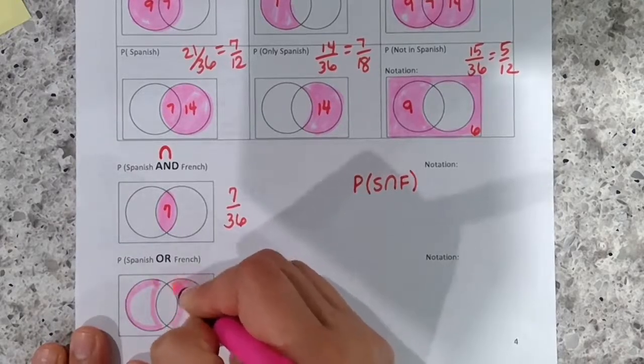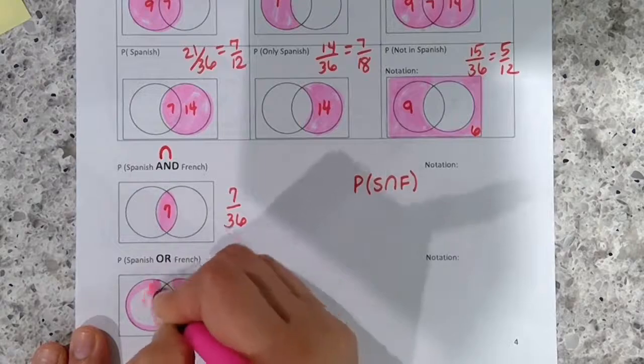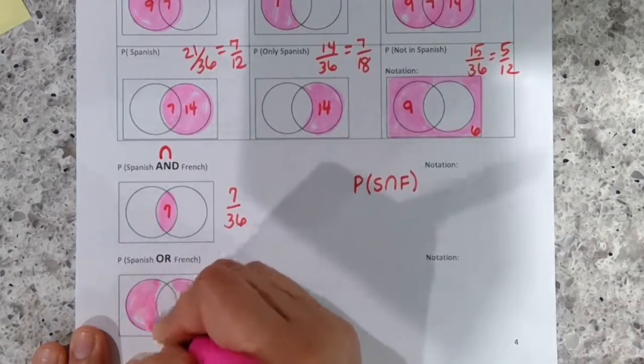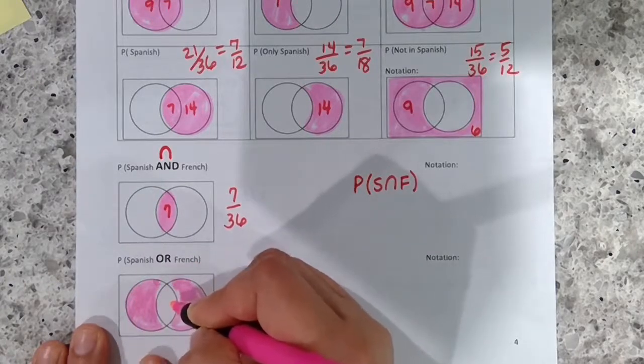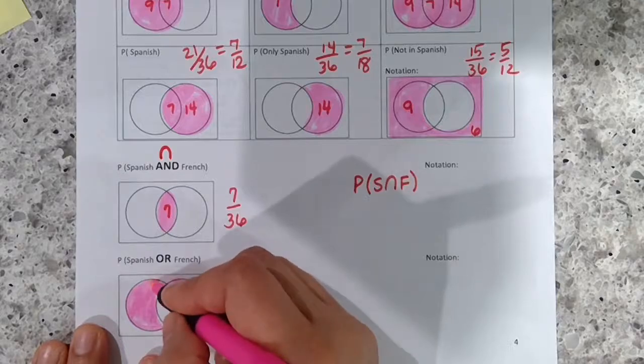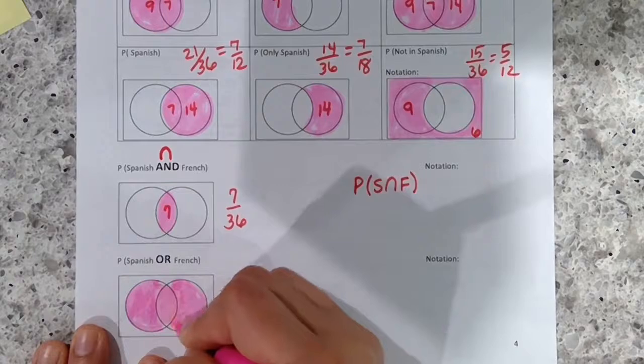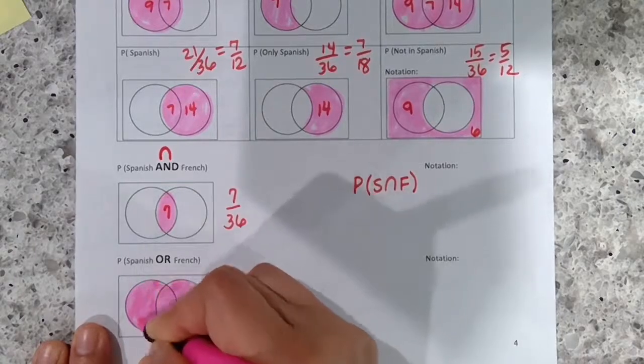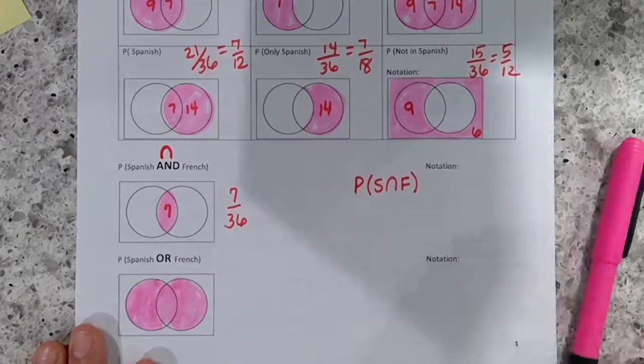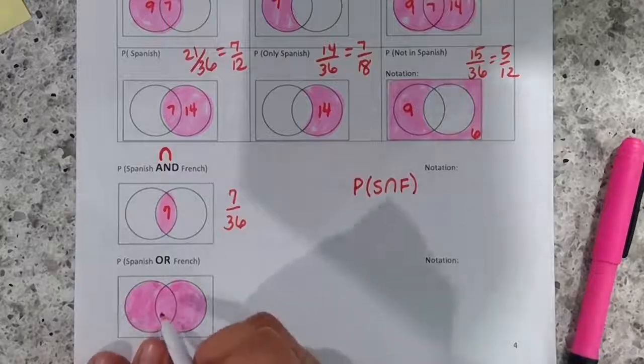I flip these. Or French. Does that include both of them? Like if you're here, would you be in Spanish or French? Mathematically, the answer is yes. So Spanish or French is all of this.